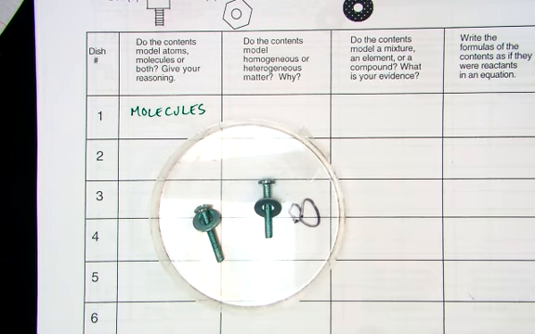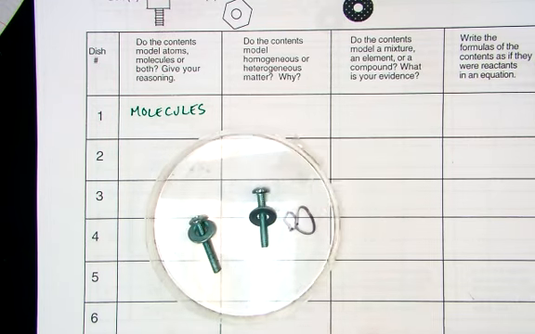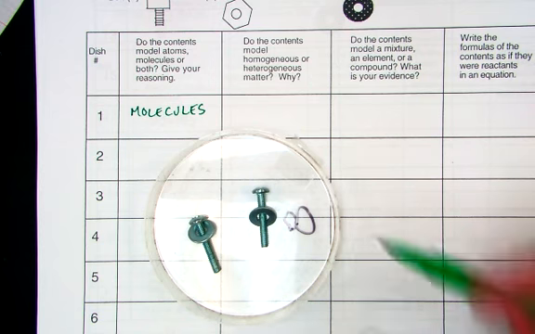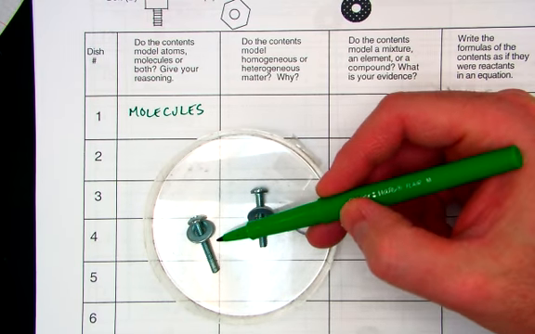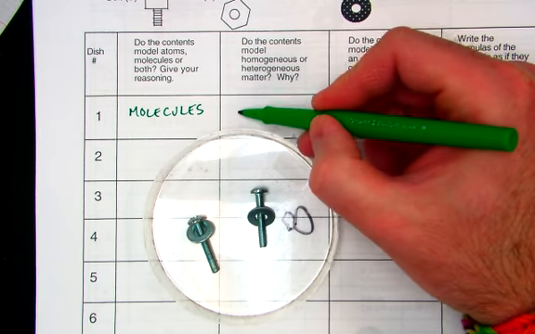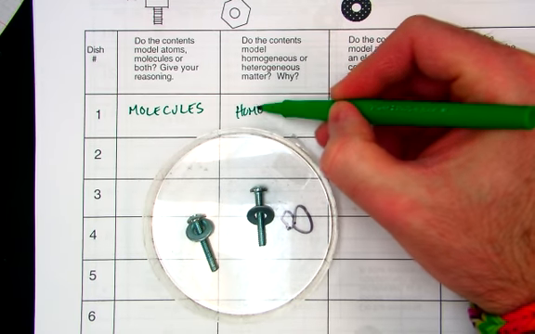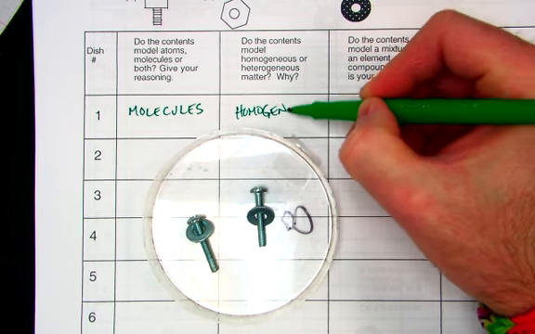Now, the next question says, is what we have in here heterogeneous or homogeneous? So is this molecule the same as this one? Yes, they are. Okay. So we're going to say it's homogeneous, and we're going to go ahead and write out the whole word, homogeneous.